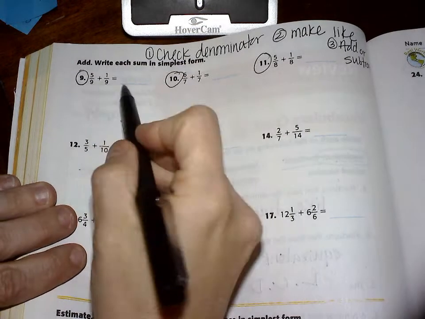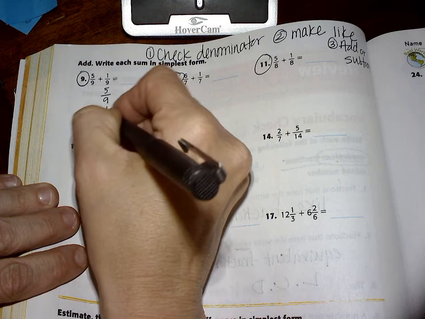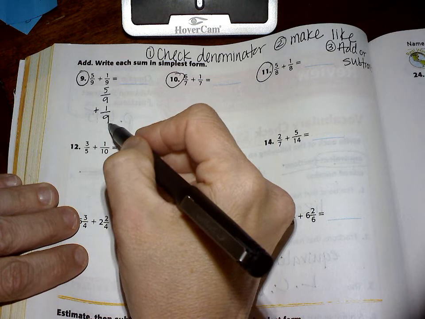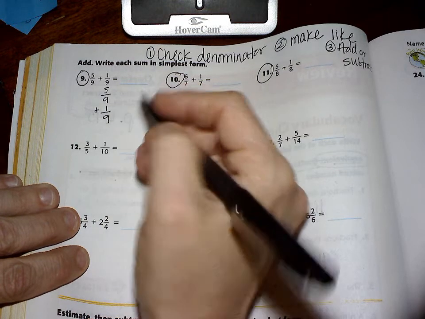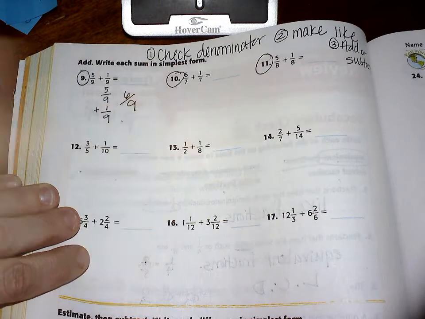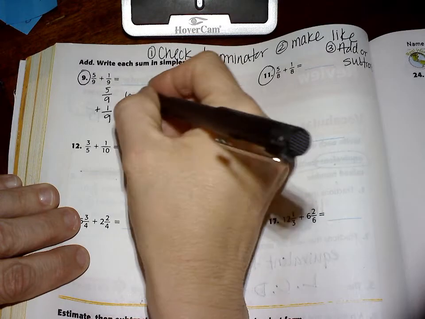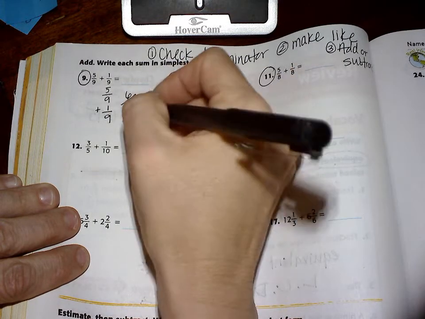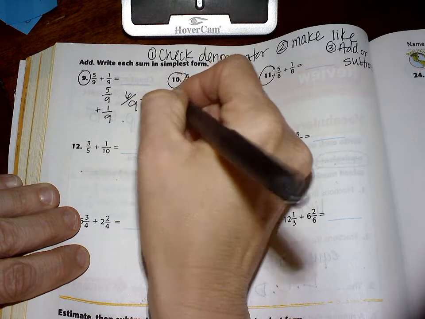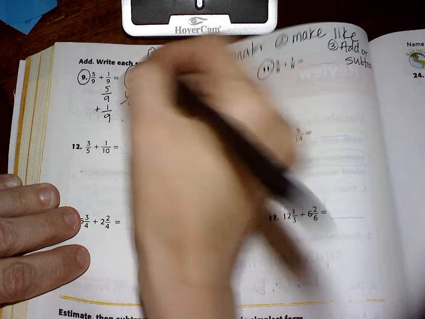Okay, so we have 5/9 plus 1/9. I always like to stack mine. I check the denominators. They are the same. They are alike, so I don't have to do anything. So I'm going to add the numerators. 5 plus 1 is 6. And keep the denominator, 9. 6/9. But I can simplify it. What can I divide out of both 6 and 9? A 3. I divide 6 by 3 to get 2, and 9 divided by 3 to get 3. So my answer here is 2/3.